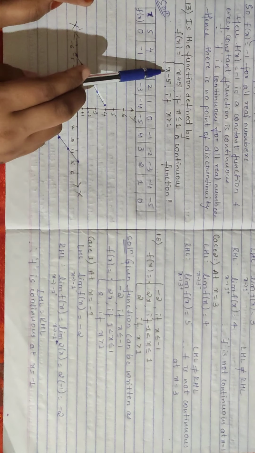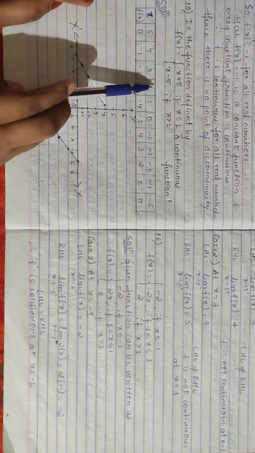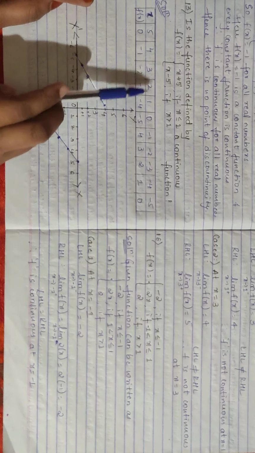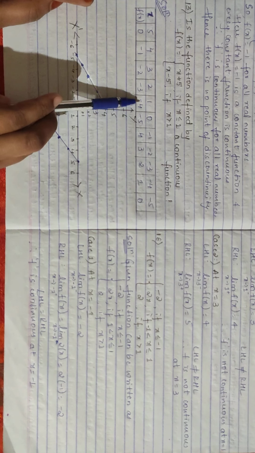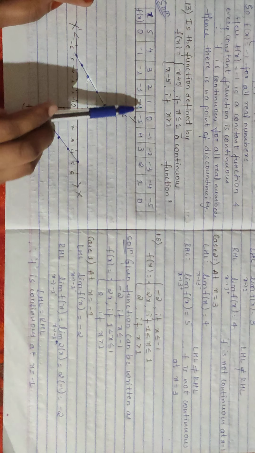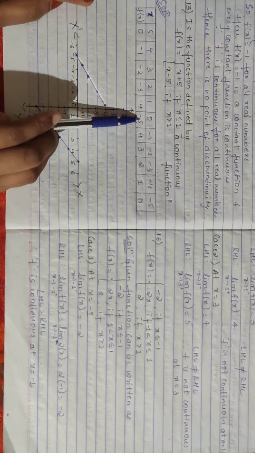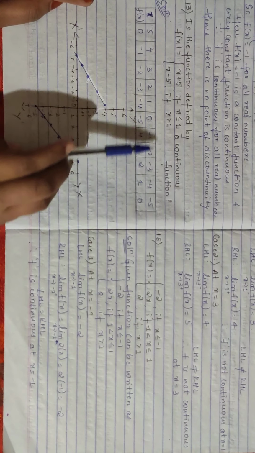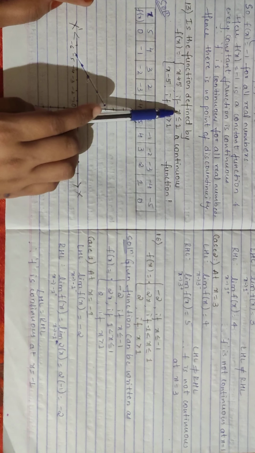Again next we put 3. 3 minus 5 is minus 2. Next our number is 2. 2 minus 5 is minus 3. Next number is 1. 1 minus 5 is minus 4. Next is 0. 0 minus 5 is minus 5. Next is x less than or equal to 1. See, minus 1, minus 2 are less than terms, so here you have to check the less than condition.